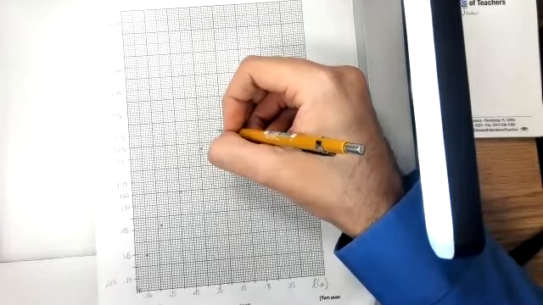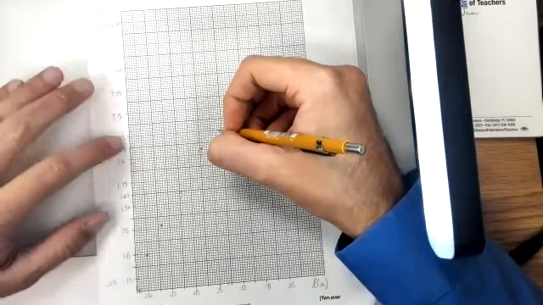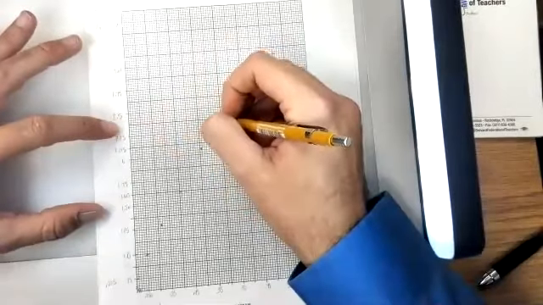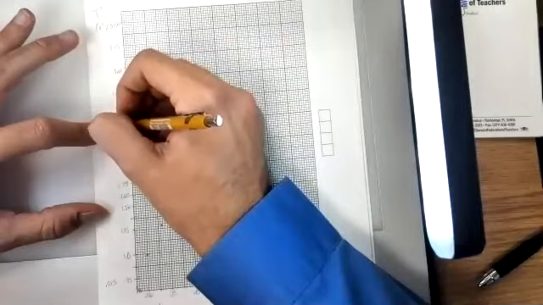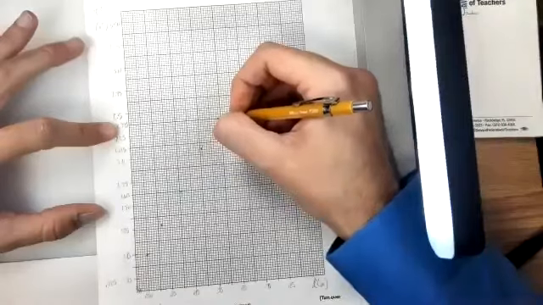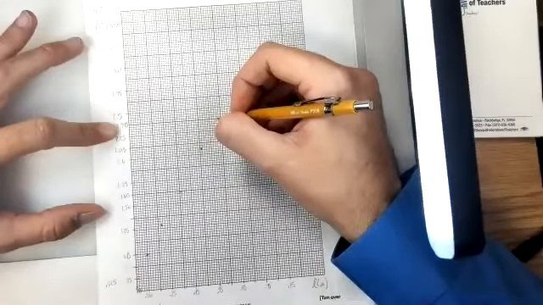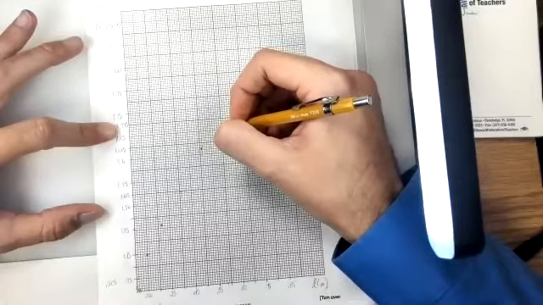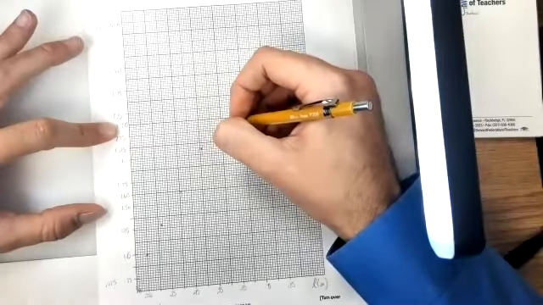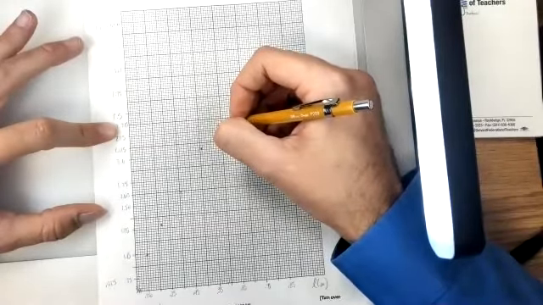2.25. So 2.25 plus 0.125, or it's 5 squares up. So this would be 2.375. And we're trying to plot 2.307. So this was 2.25, 2.275, 2.28. Oh wait, I'm going up by the wrong number.